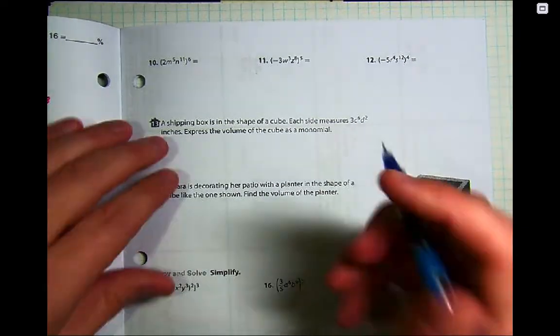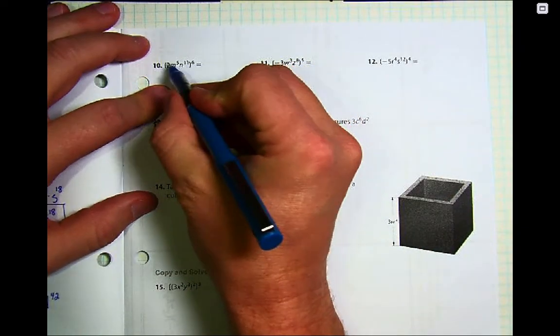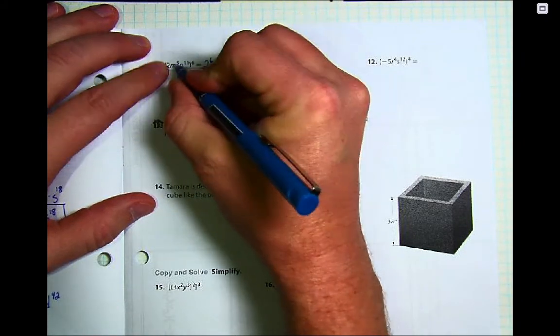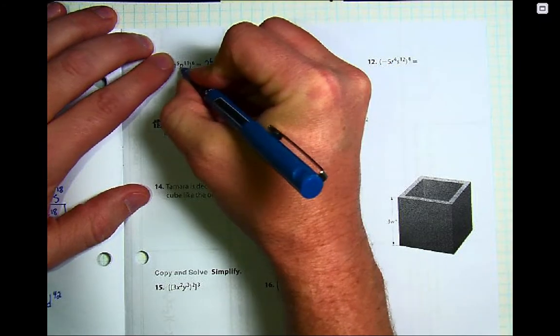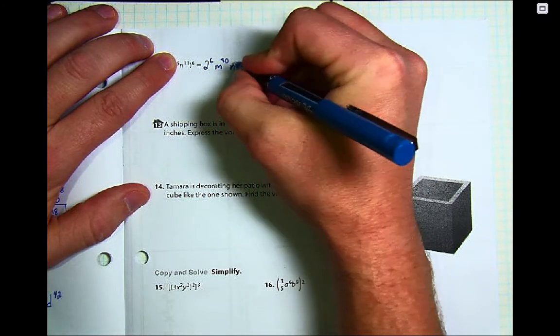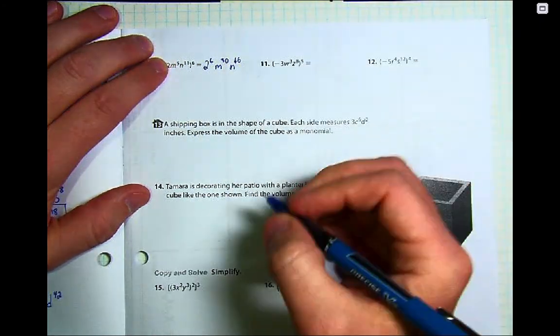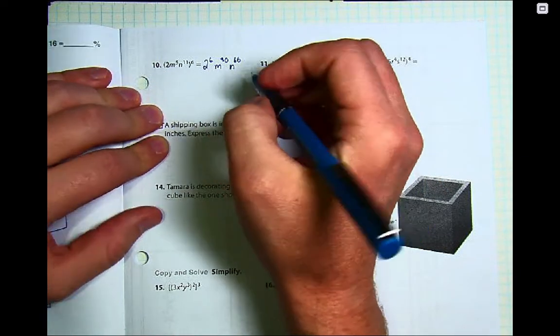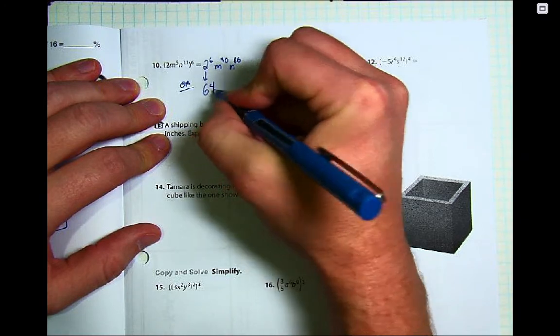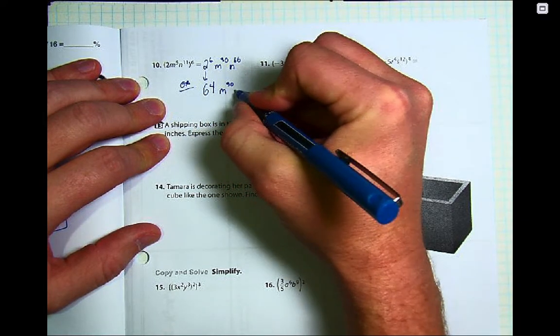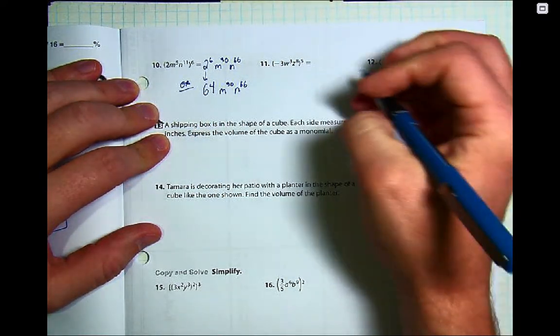Number 10, I'm going to do 2 to the 6th power, m to the 5th to the 6th power, n to the 11th to the 6th power. Crazy exponents there. That's okay. You could write it like this, or 2 to the 6th is 64, so you could write it like that. We're going to just keep on going.